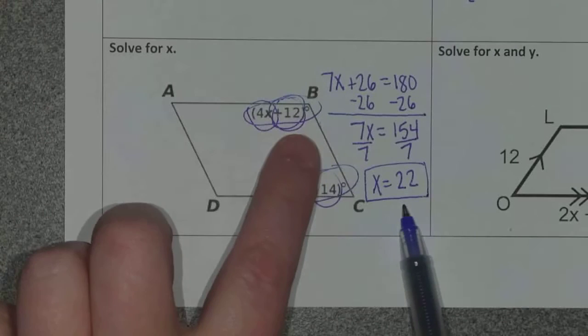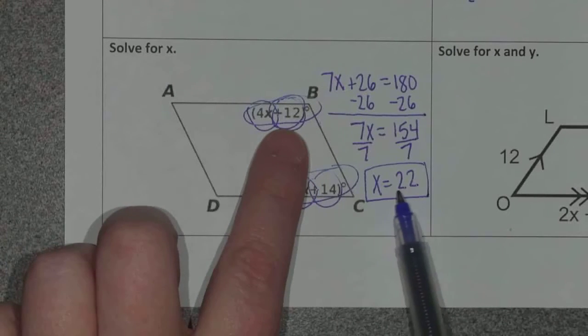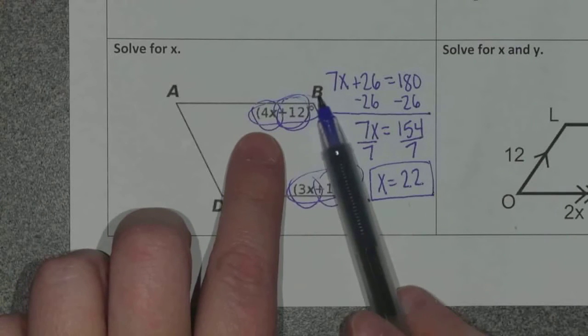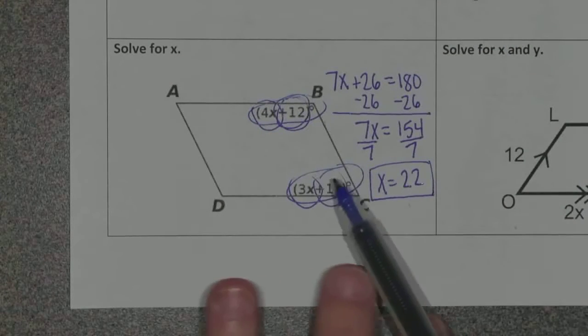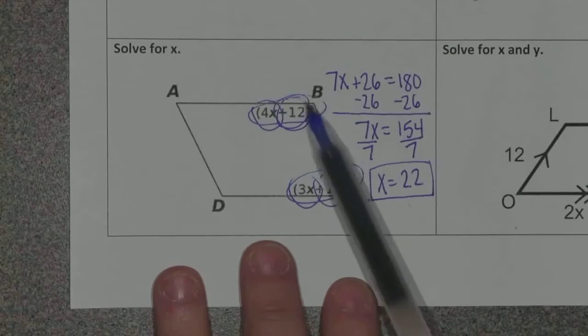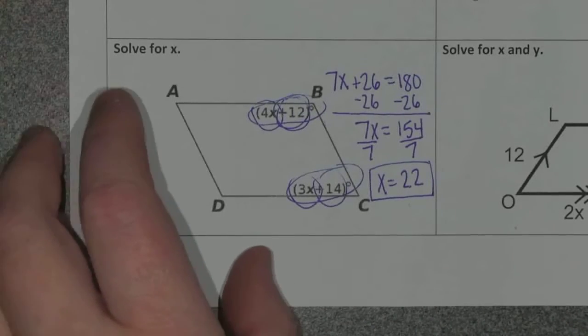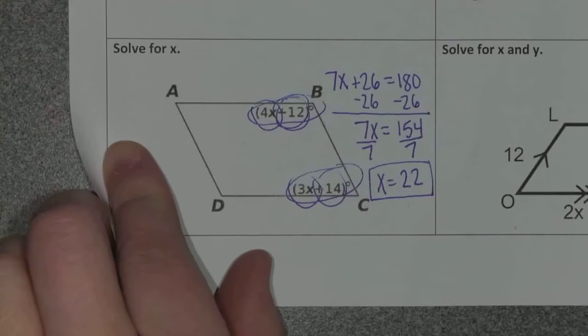Now they didn't ask me for the angles, but if I wanted to know the measure of angle B, could you go back and tell me what it is? You would just substitute that in, right? 4 times 22 plus 12 and get the measure of that angle. And then you could check your work even by plugging it in here to make sure that those angles add up to 180 degrees. Okay? Questions on that?